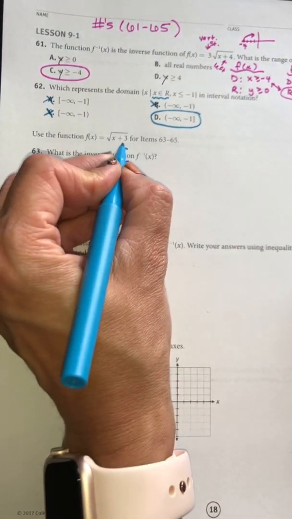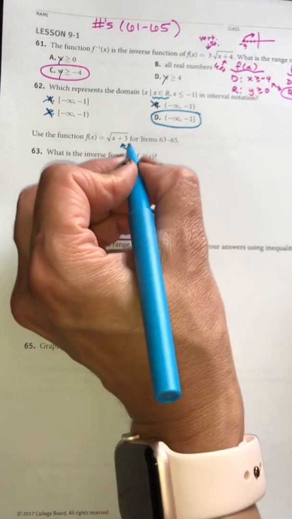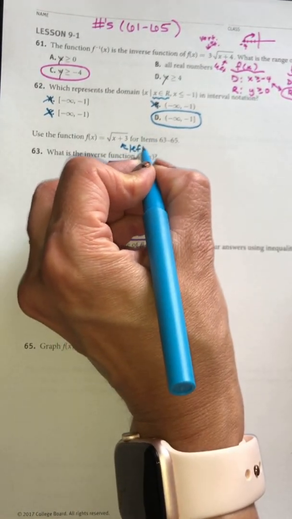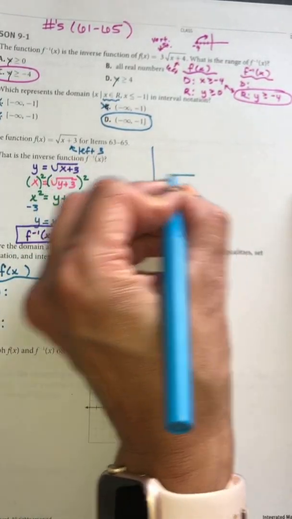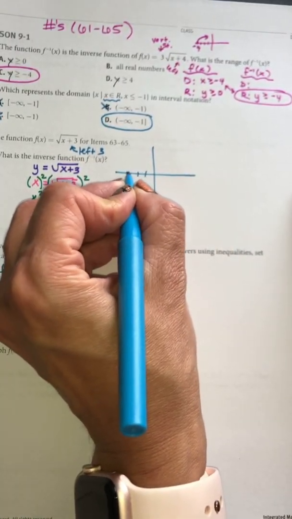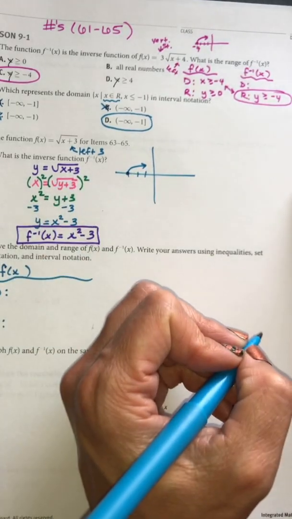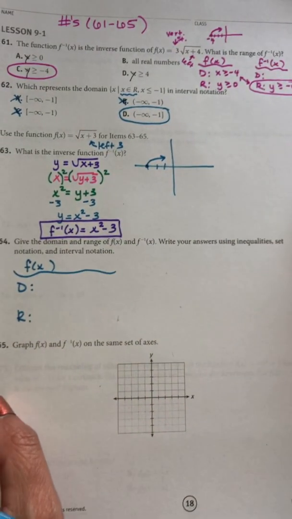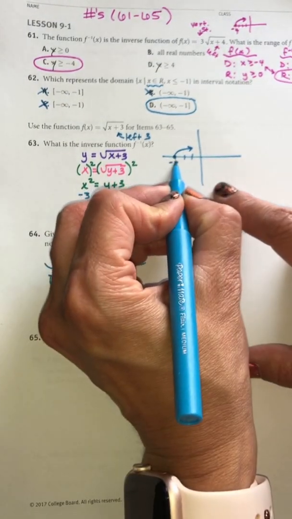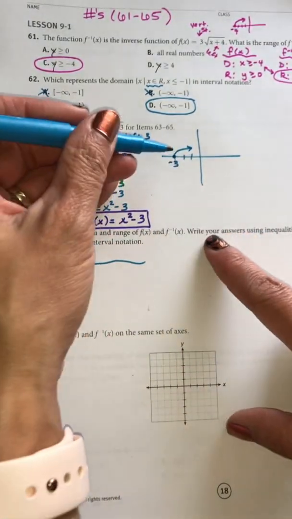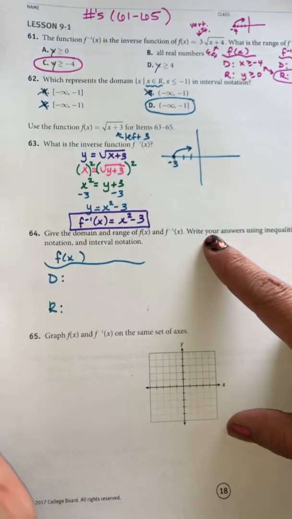It is basically the parent square root function shifted to the left 3 units. So if I drew a quick sketch, I know it looks like that. The lowest x value it's using is -3, and then the arrow goes to positive infinity.